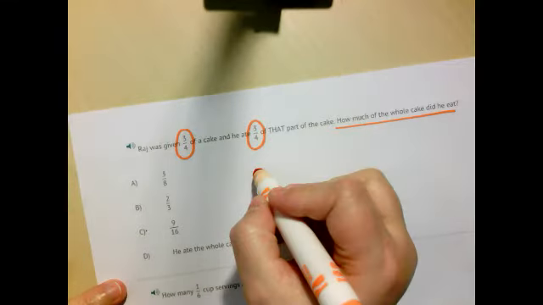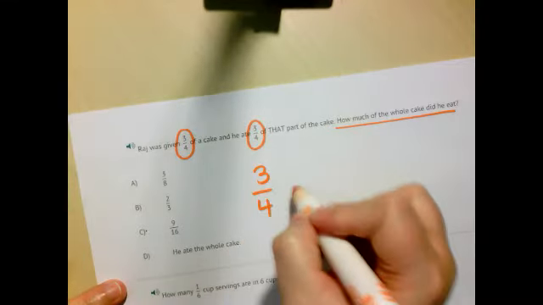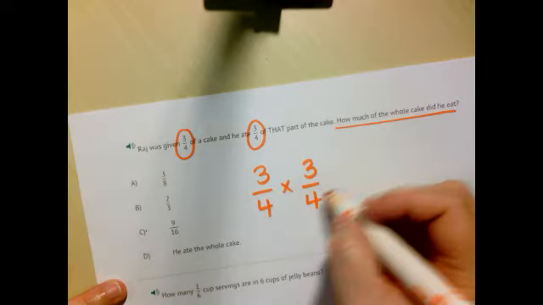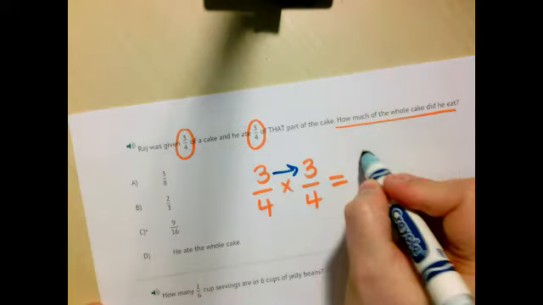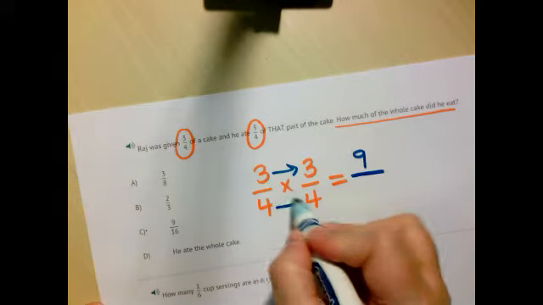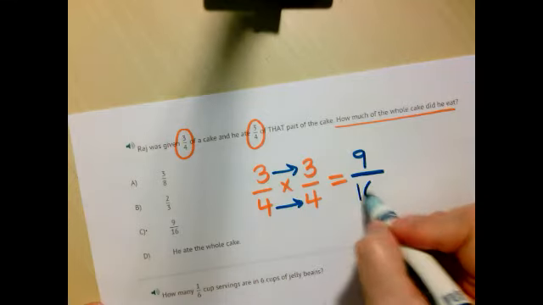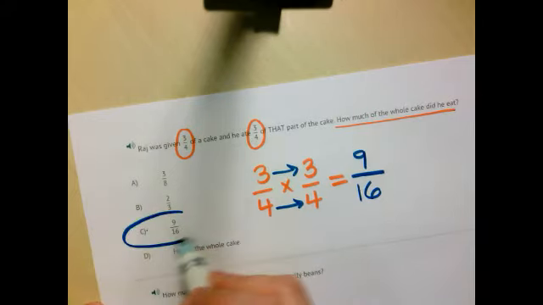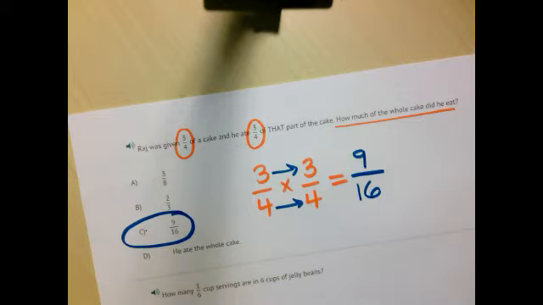So we're going to set this up as a fraction multiplication problem, and we're going to say 3/4 times 3/4, and as I multiply across, I know that 3 times 3 is 9, and 4 times 4 is 16. So my answer choice is answer choice C.